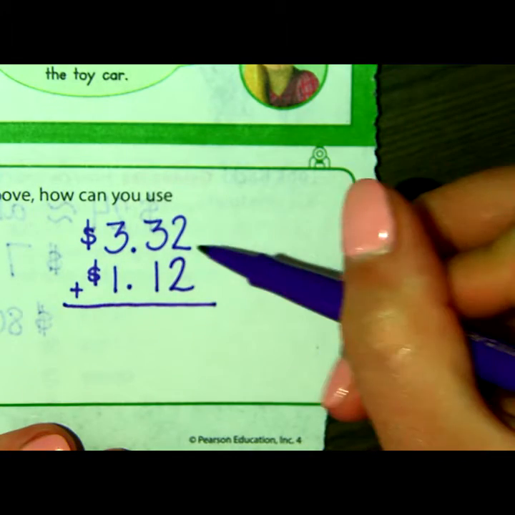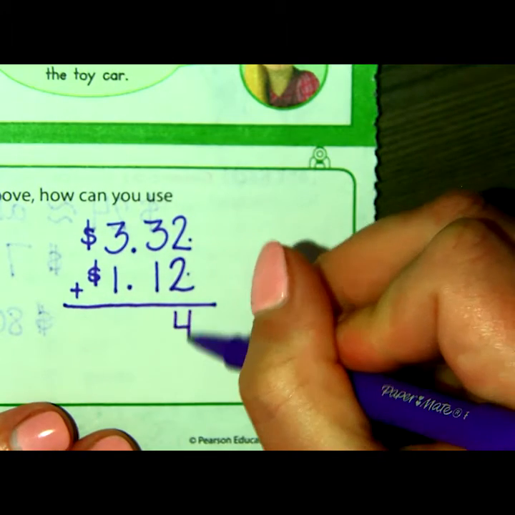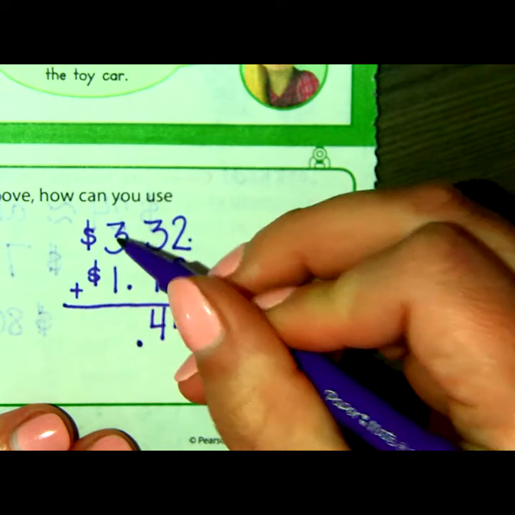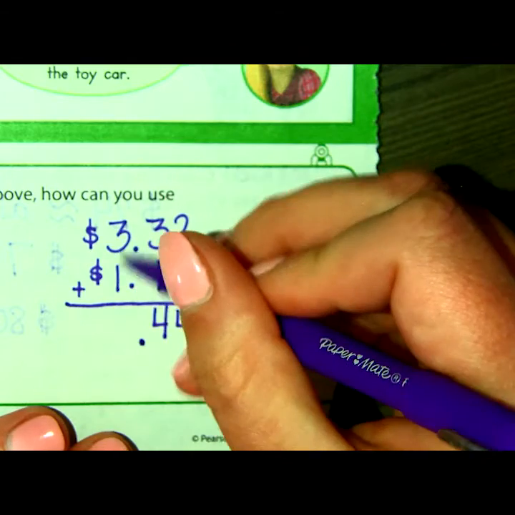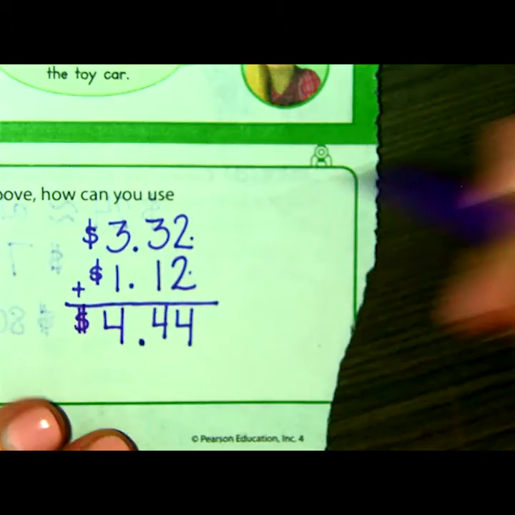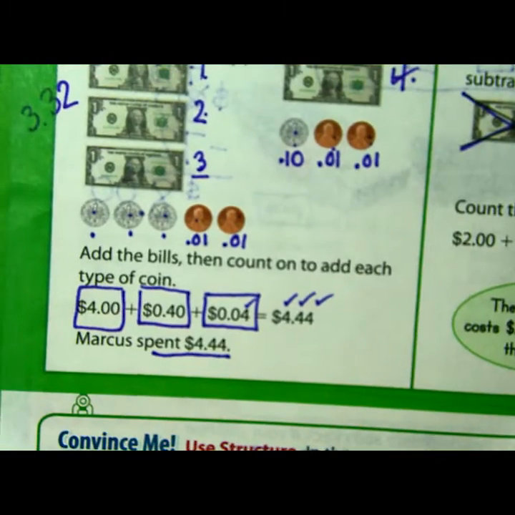And then we can add those together. 2 plus 2 is 4. 3 plus 1 is 4. Our decimal point lines up, and 3 plus 1 in the ones place, or these whole numbers, are adding up to $4.44, which is exactly what we got up here when we used the money. See?